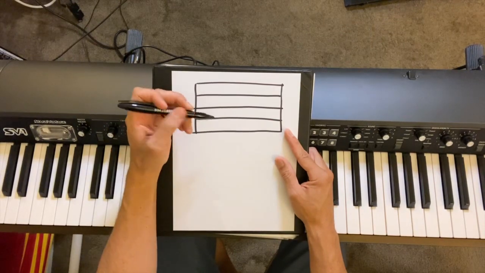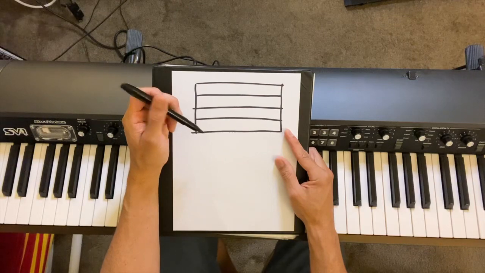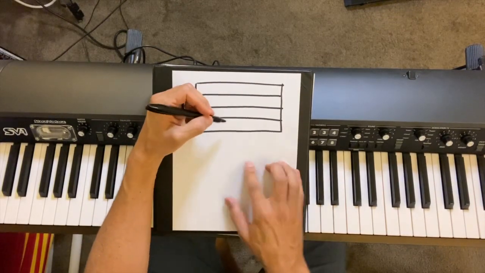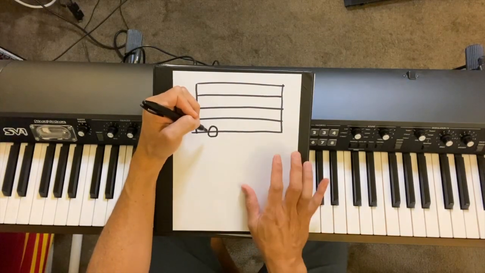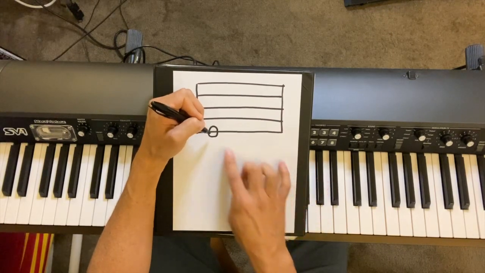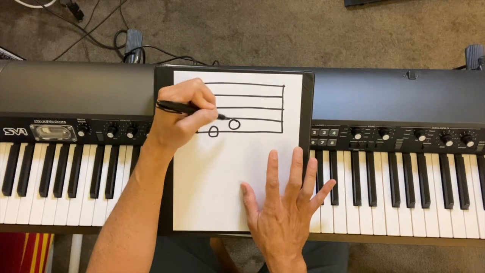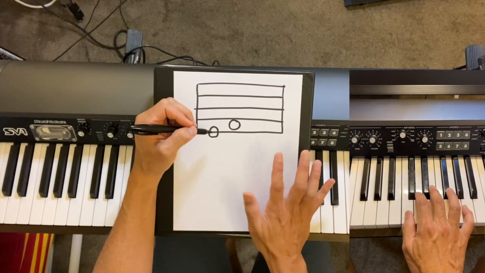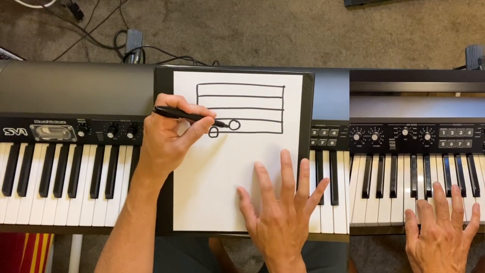Now remember that each line and each space equals a white key on the piano. Okay, not talking about black keys. So let's say for example, we have a line note right here. So this is a white key on the piano. We count the white key as 1, or the line as 1. Always count the line or space you start on as 1. So there's 1, and then the space above it is 2. On the piano, you're just counting the white keys, 1, 2. On the staff, line is 1, space is 2.